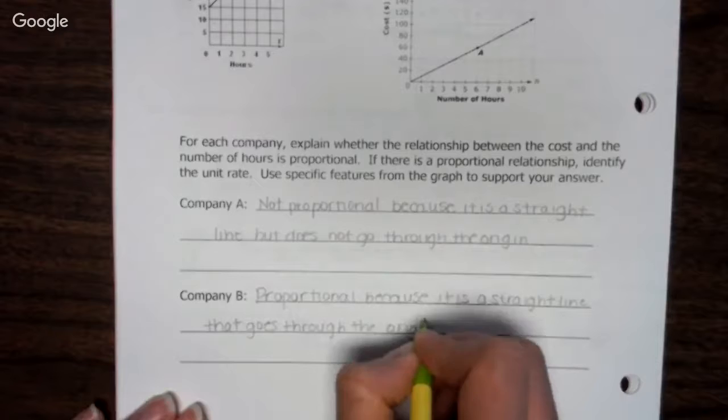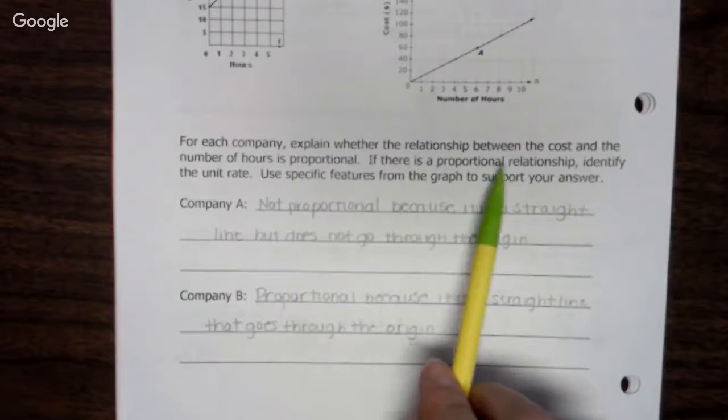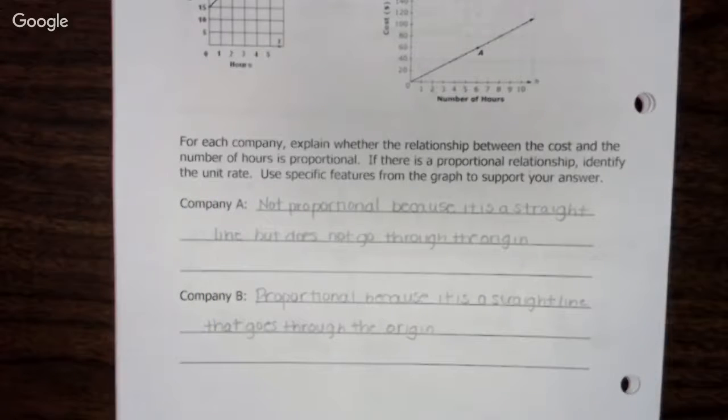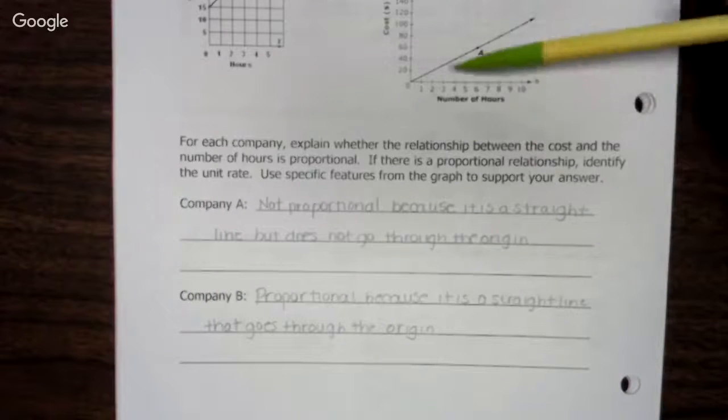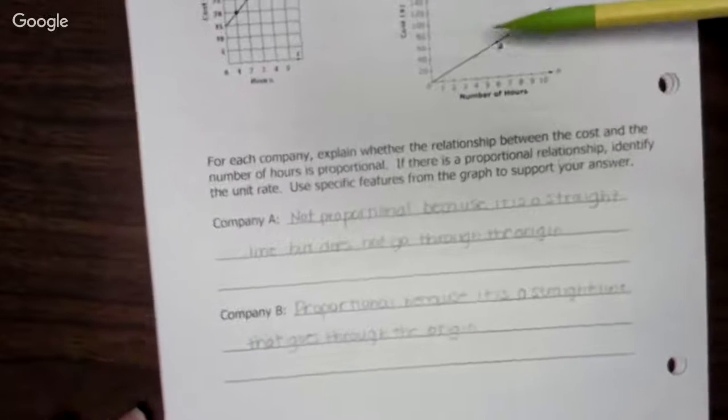Now, be careful. That's not the only question it's asking. Let's go up and read. It says, if there is a proportional relationship, then make sure to identify the unit rate. So the only one we have to do that for is company B because this is not a proportional relationship. So let's look at company B.